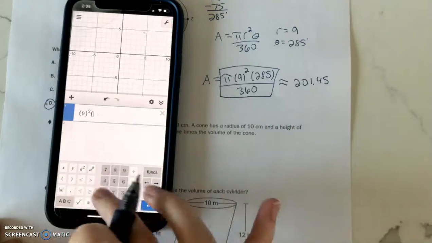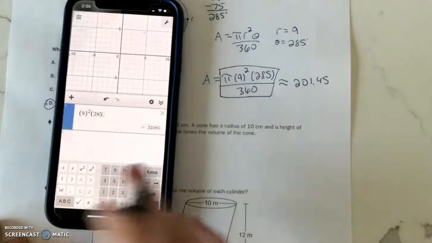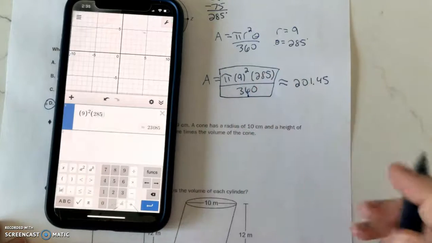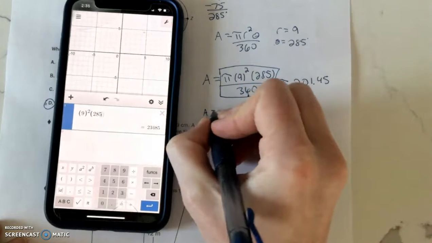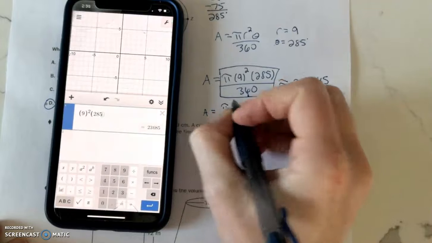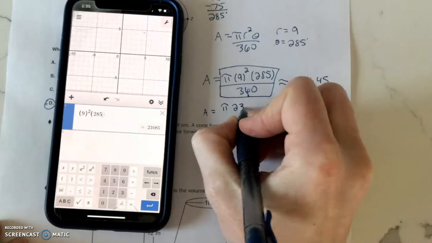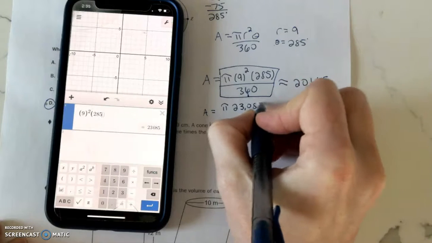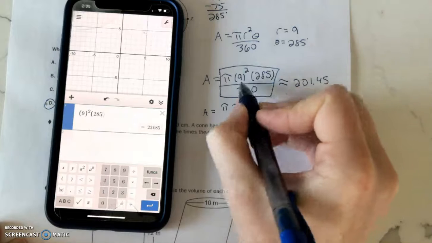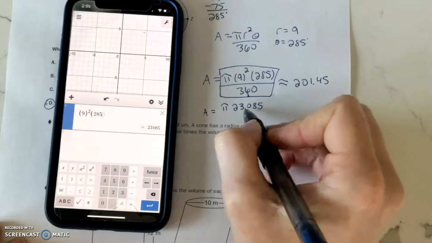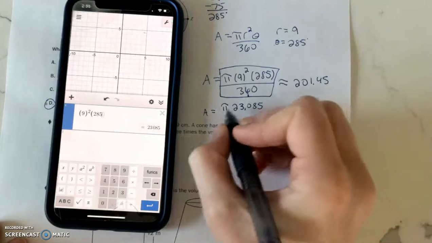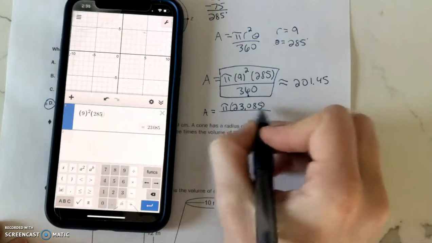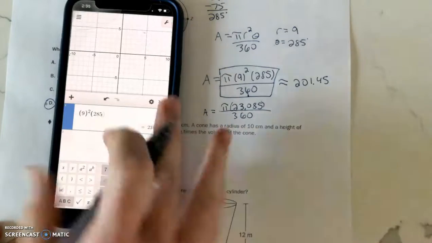9 squared times 285. So see how I just did these other two pieces? So that's going to give me pi times 23,085. So basically 9 squared times 285 gives me 23,085. And I'll put the 360 underneath it.